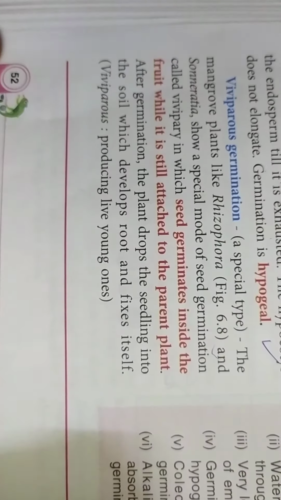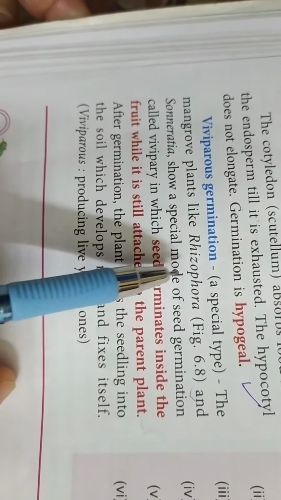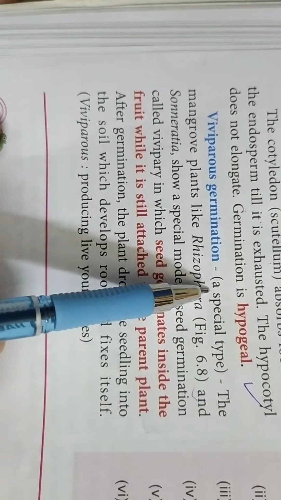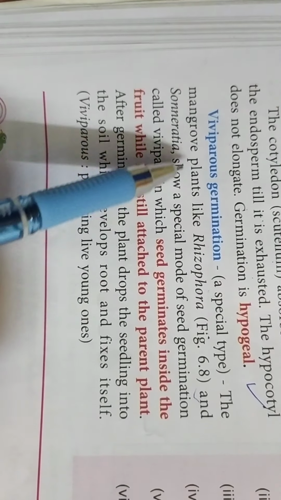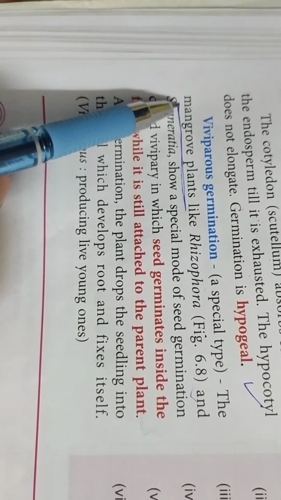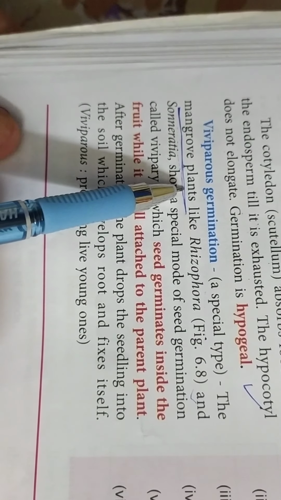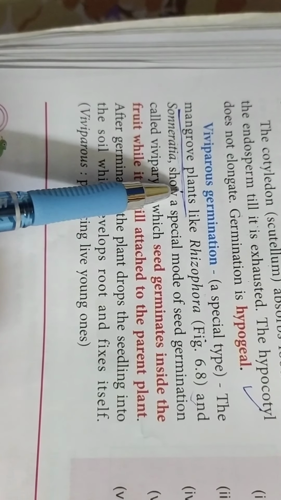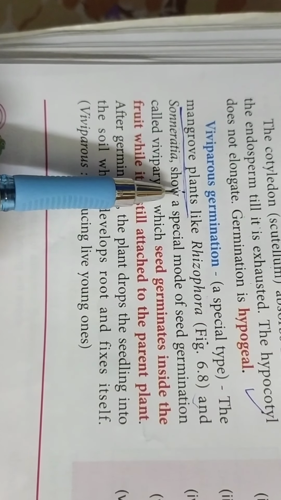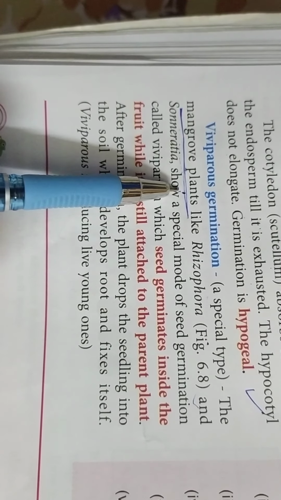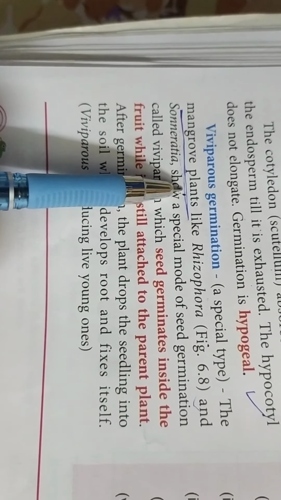Then in some special plants, there is viviparous germination. Viviparous is a special type, and this occurs in mangrove plants. Now you would like to know what mangrove plants are. These are specialized plants which grow in marshy areas. Marshy areas means coastal areas where the soil is rich in nutrients. The muddy soil near the coastal areas, we call them mangrove plants.